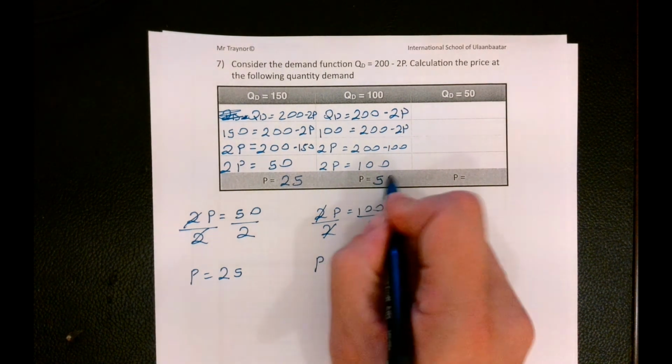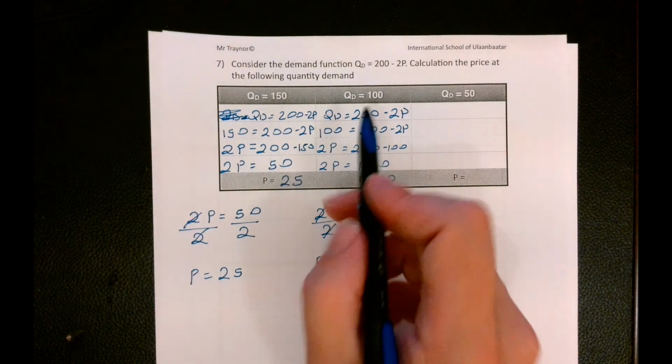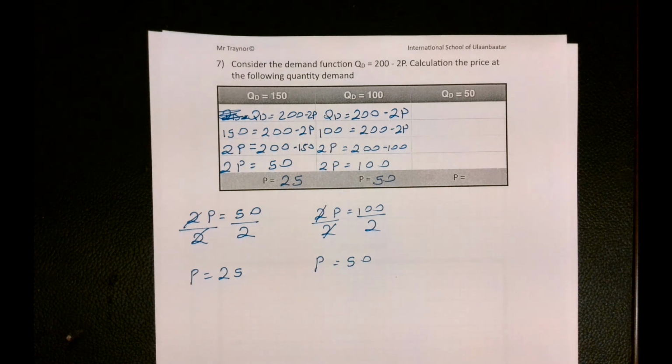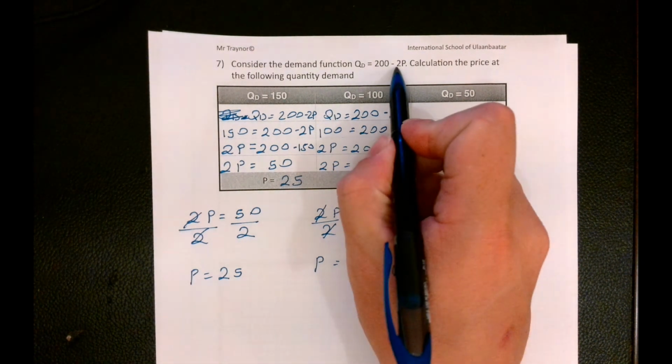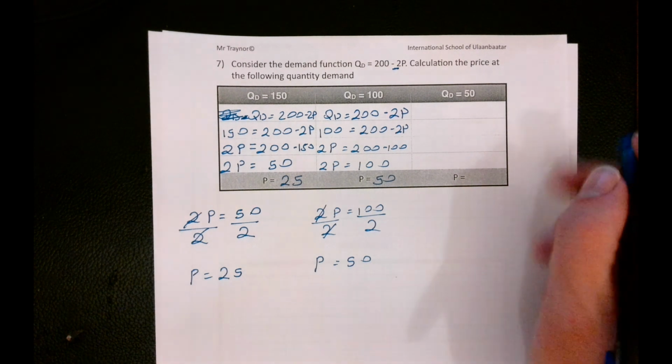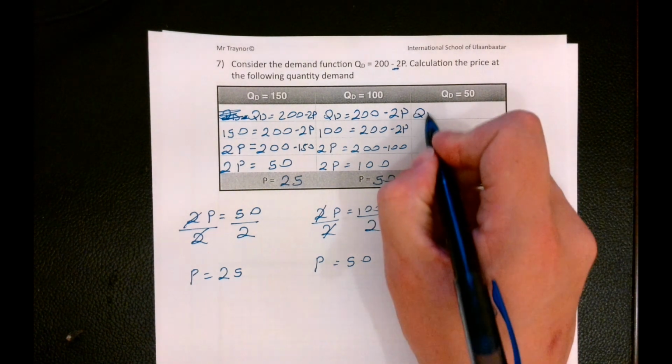Okay, so 50. And look at this. As price rose, quantity demanded fell. Okay, so again, law of demand, and we should expect this. This actually all comes from this minus b here, just so you know. Okay, now the last one is Q. Well, it's not the last one in this video.